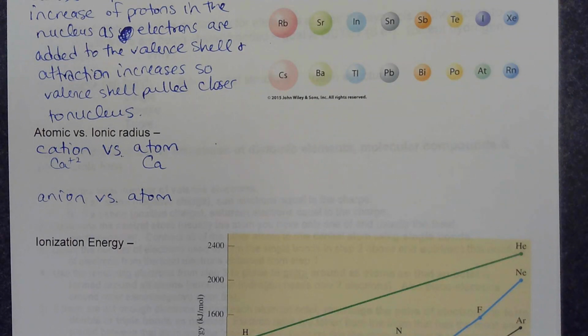Ca, what energy level is it losing from? 4. See how it's in the 4th energy level? So it's going to lose 2 electrons out of the 4th energy level. Which 2 is it losing? It's losing these 2. Does that make sense?